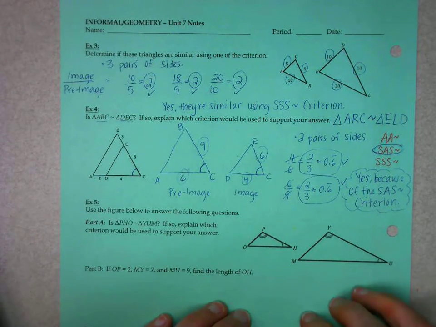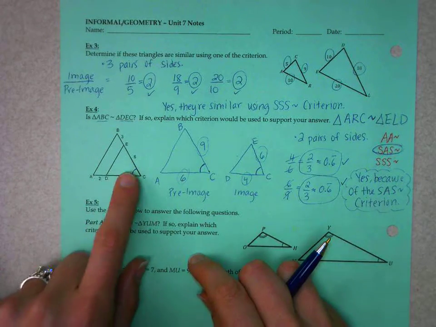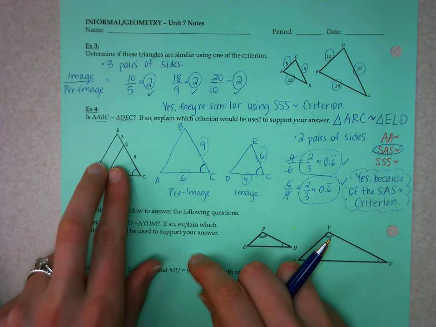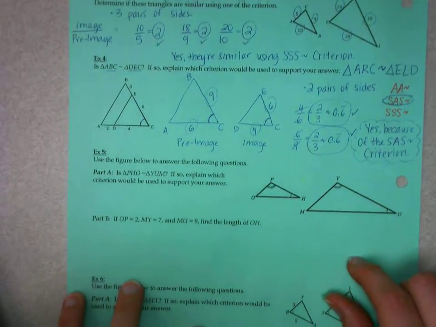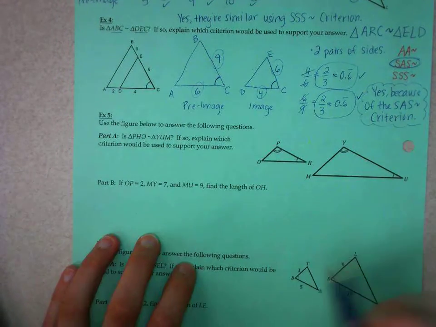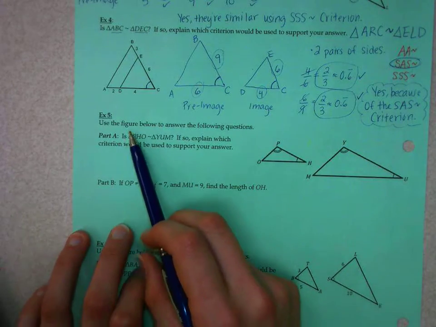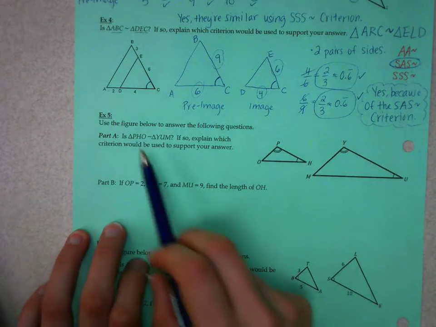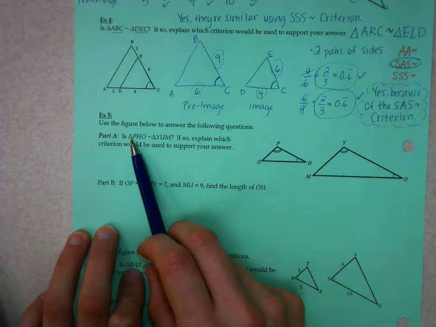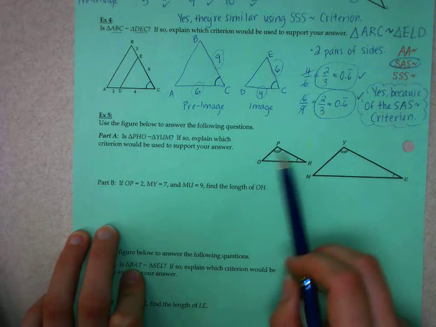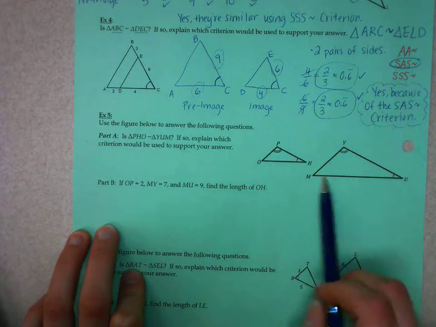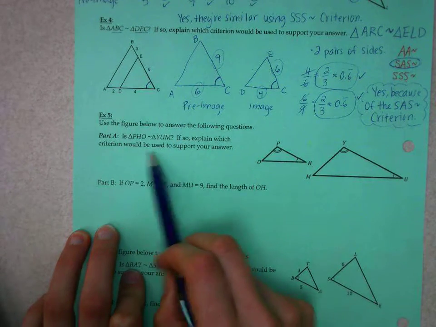Okay, so anytime you guys see triangles put together in one picture, just separate them. I know you love separating those triangles. All right, let's take a look at example 5 now. So it says, use the figure below to answer the following questions. So part A, is triangle PHO similar to triangle YUM? If so, we just need to explain which criterion would support our answer.